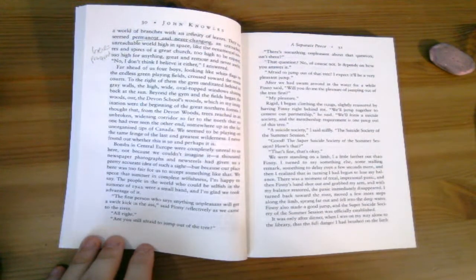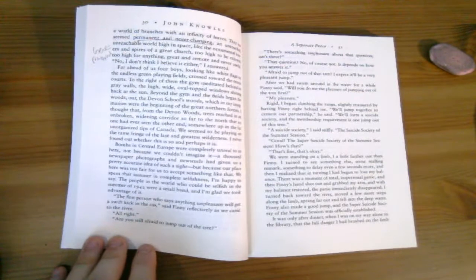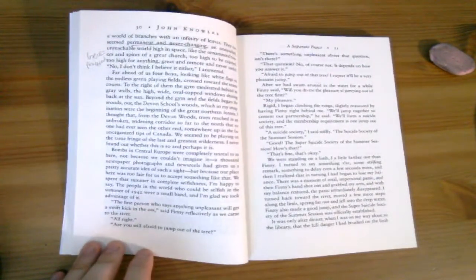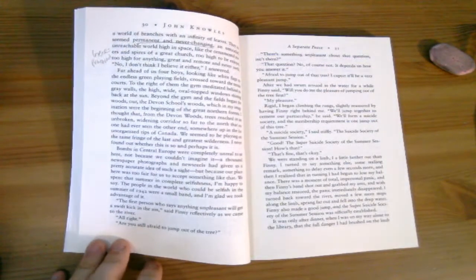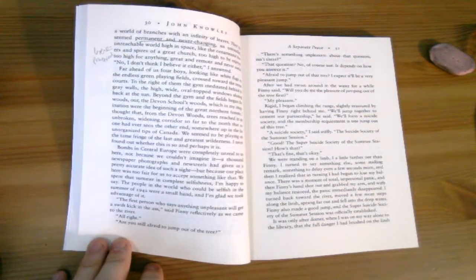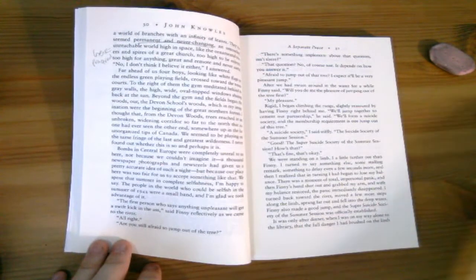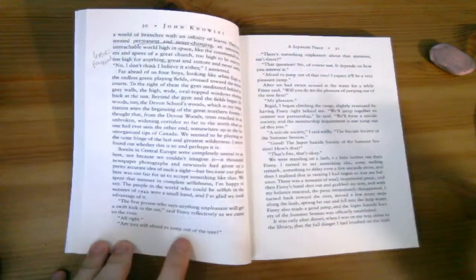I thought that from the Devon woods, trees reached an unbroken, widening corridor so far to the north that no one had ever seen the other end, somewhere up in the far unorganized tips of Canada. We seemed to be playing on the tame fringe of the last and greatest wilderness. I never found out whether this is so, and perhaps it is.